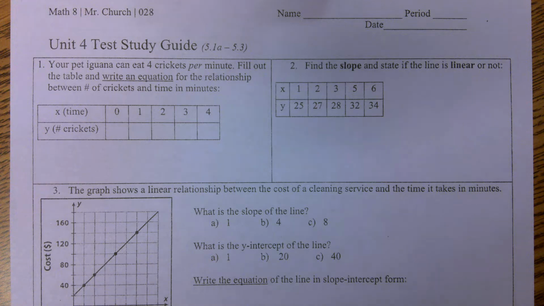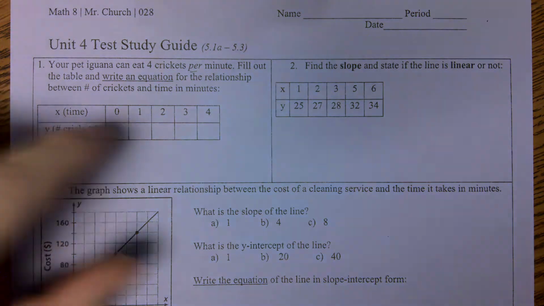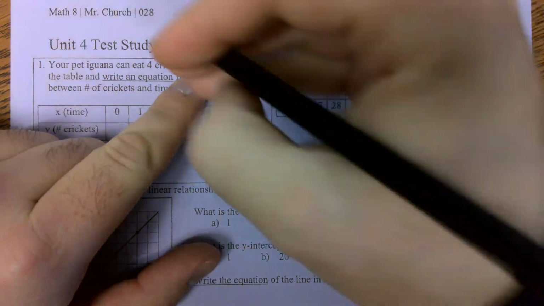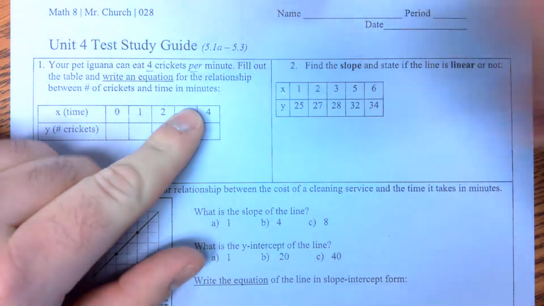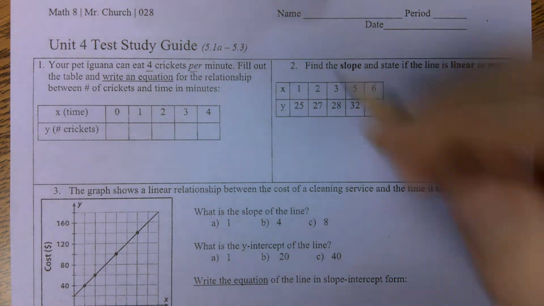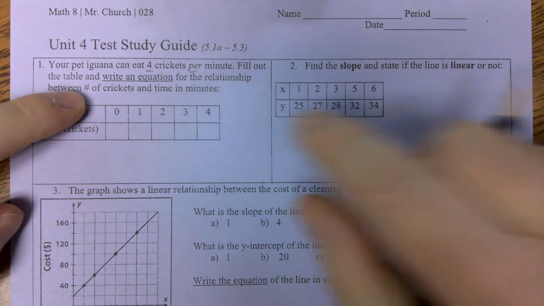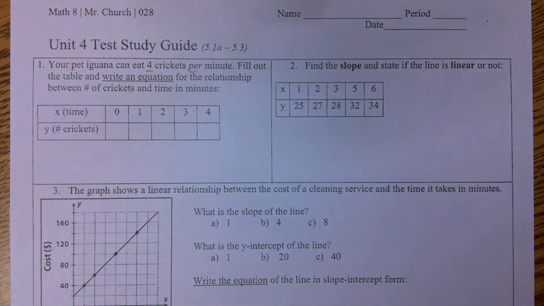We've got a real-world situation here. Your pet iguana can eat 4 crickets per minute. Remember, whenever we see that per, we know that the number that we're talking about is going to be our unit rate. All right? So we're going to fill out the table and write an equation for the relationship between the number of crickets and the time it takes your iguana to eat them.